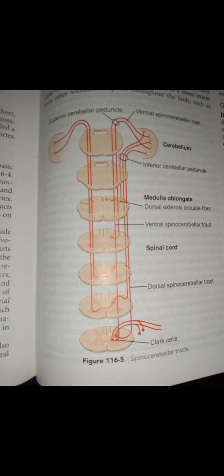The dorsal spinocerebellar tract and the ventral spinocerebellar tract. The dorsal tract enters the cerebellum through the inferior cerebellar peduncle and terminates in the vermis and intermediate zones of the cerebellum on the same side as its origin. The ventral tract enters the cerebellum through the superior cerebellar peduncle, but it terminates on both sides of the cerebellum.